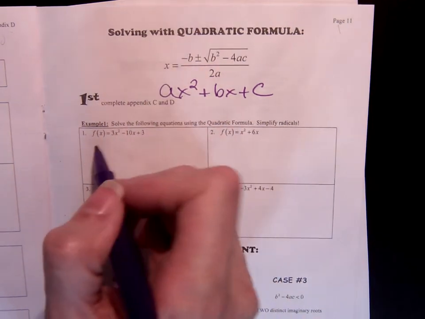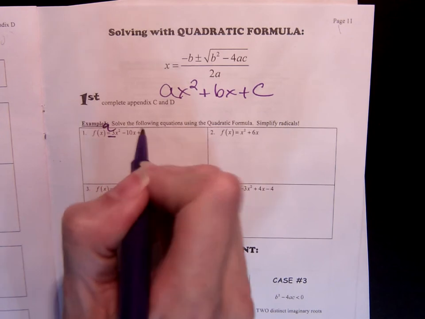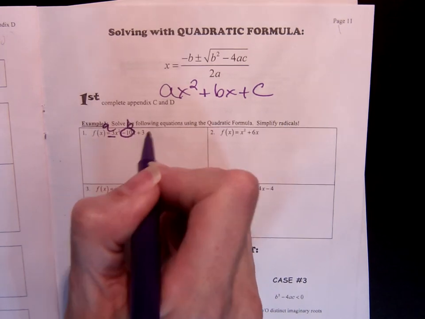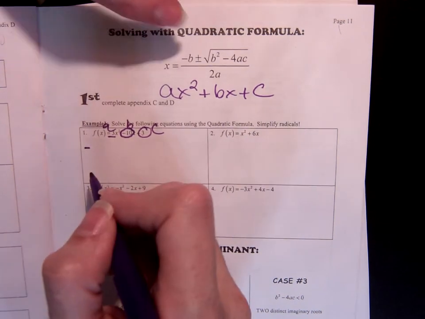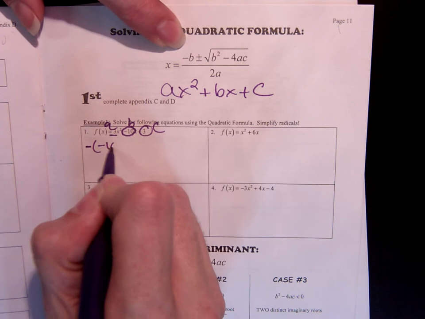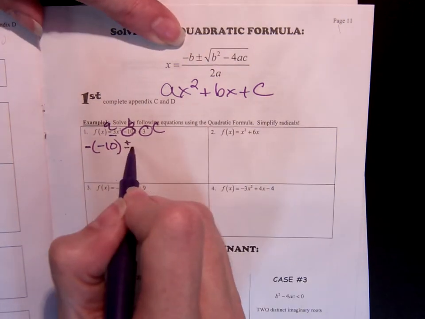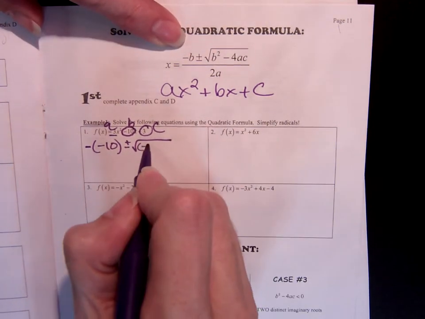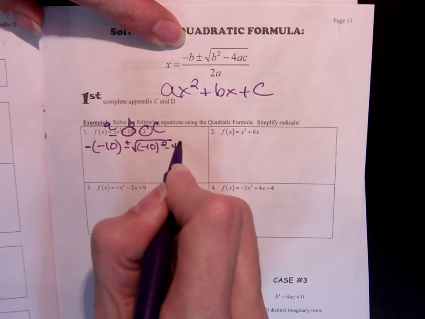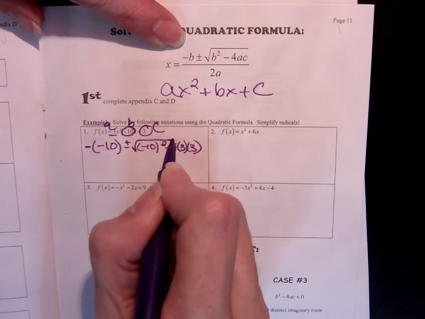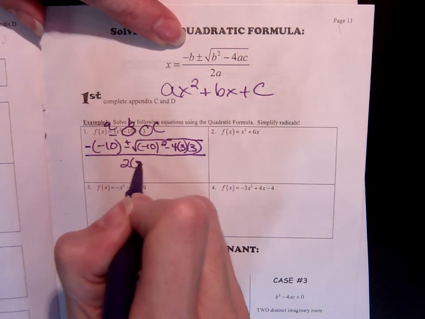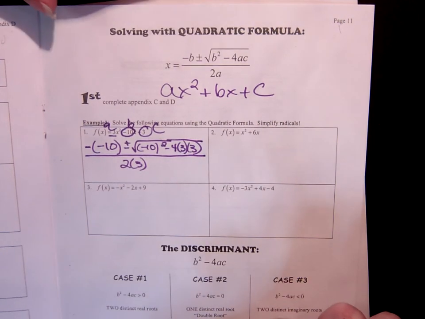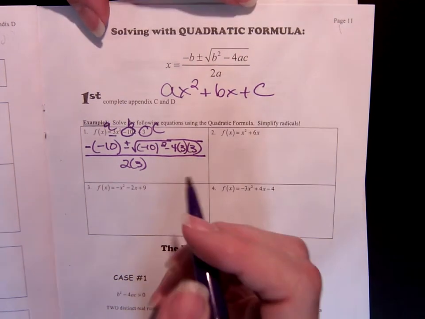So let's try example 1. 3 is a, -10 is b, and c is 3. So when I plug into my formula, negative b, which is -10, plus or minus the square root of -10 squared minus 4 times 3 times 3, all divided by 2 times 3. Now, at this point, if you're careful, you can pick up your calculator, start typing, and come up with some values, but let's work our way through it.